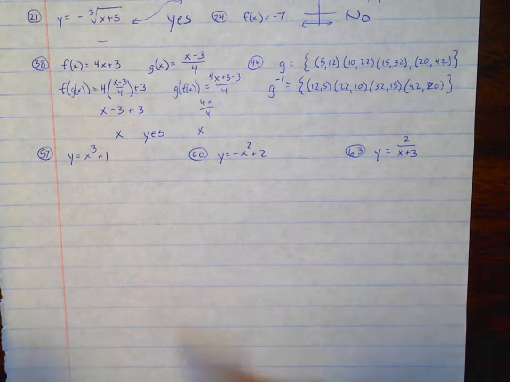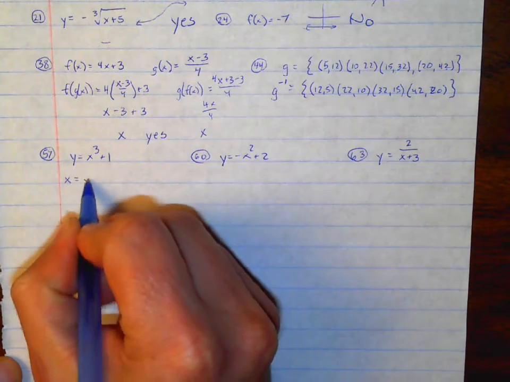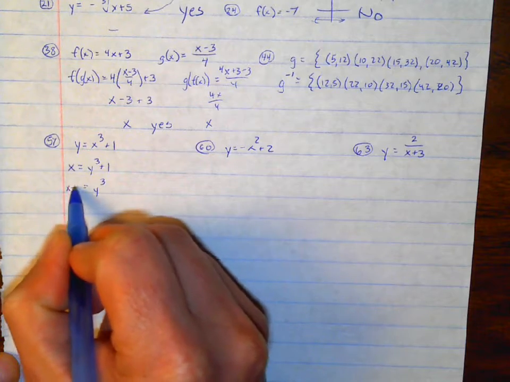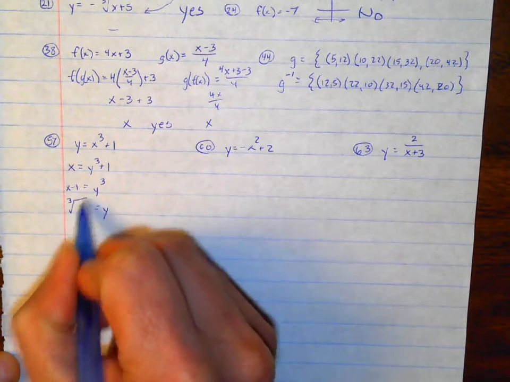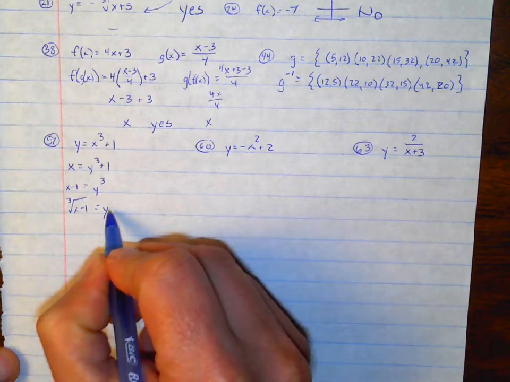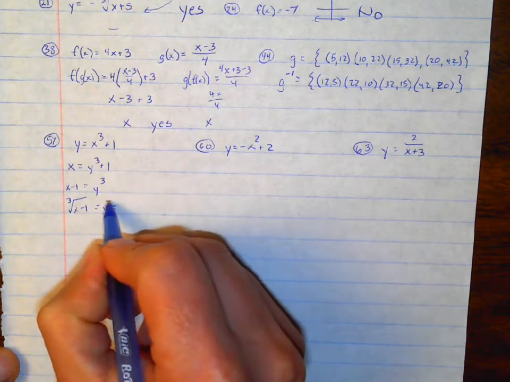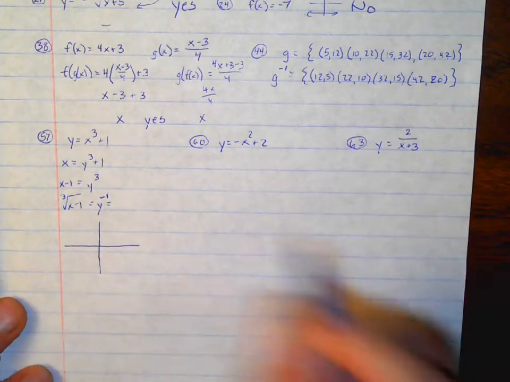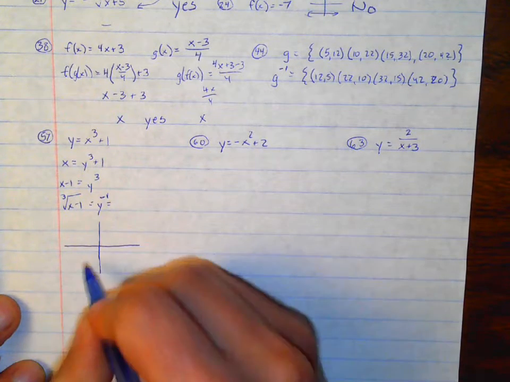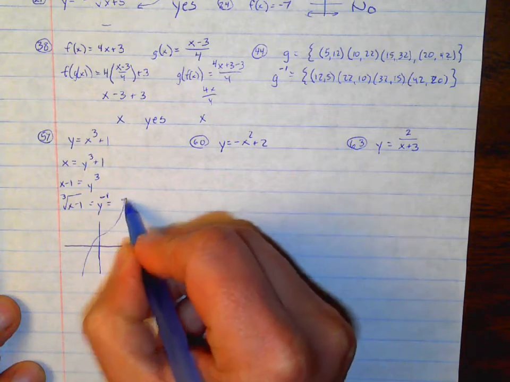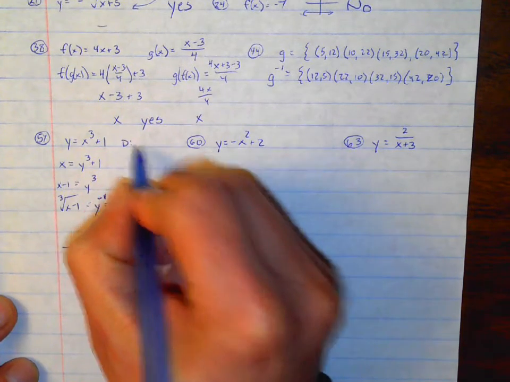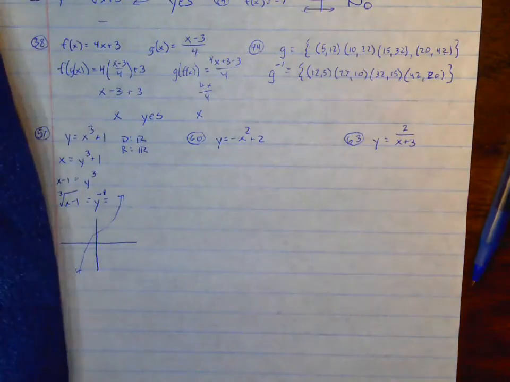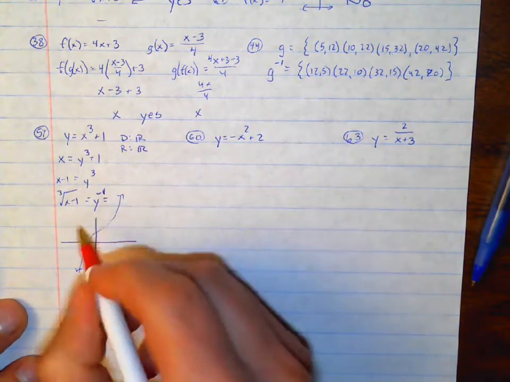Okay, 57, to find the inverse, we switch the x and the y. Then solve for your y. So here's my inverse, my y inverse is right here. Then it says to graph them both in the same graph. So x to the third plus 1 would be like this. This domain would be all real numbers, and this range would be all real numbers. And then the inverse, this one right here, cube root of x.